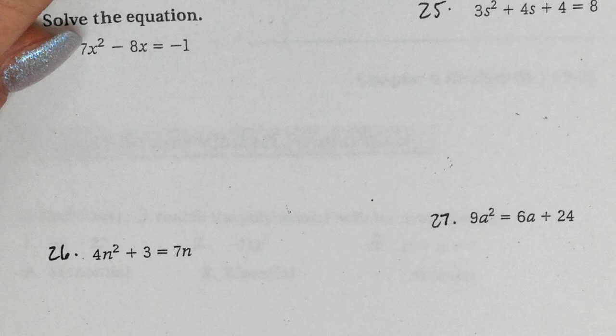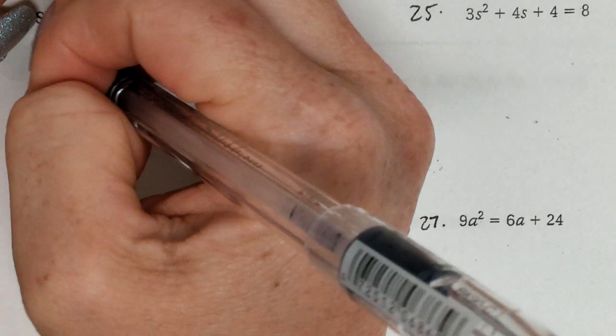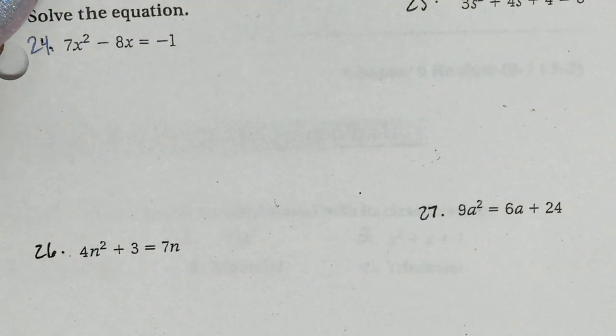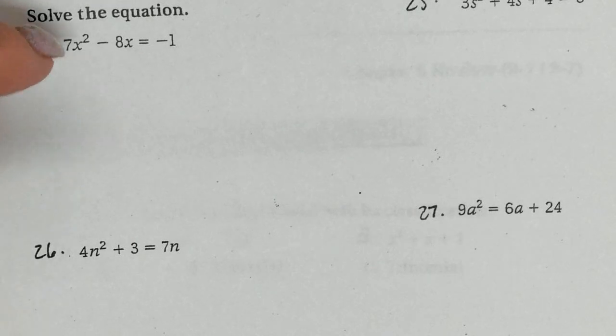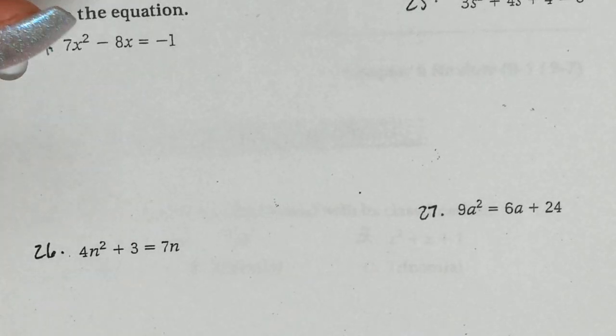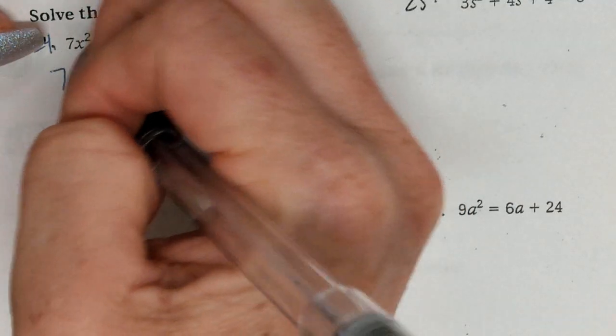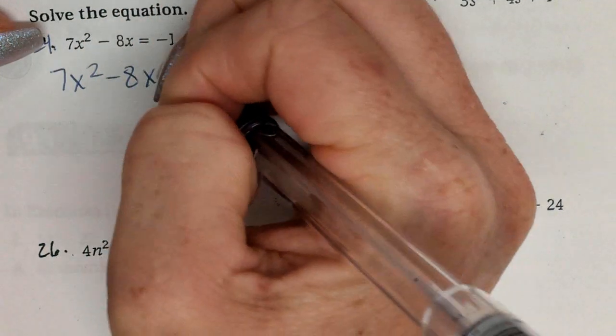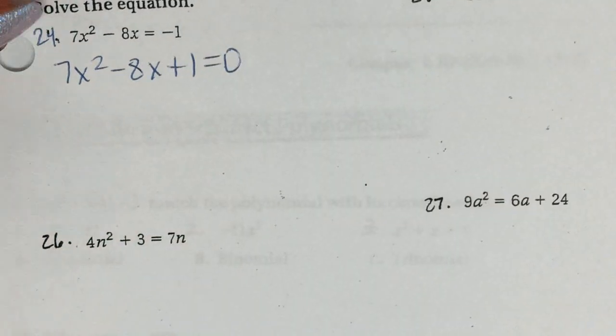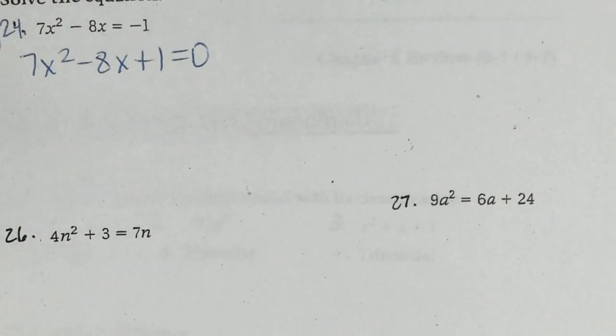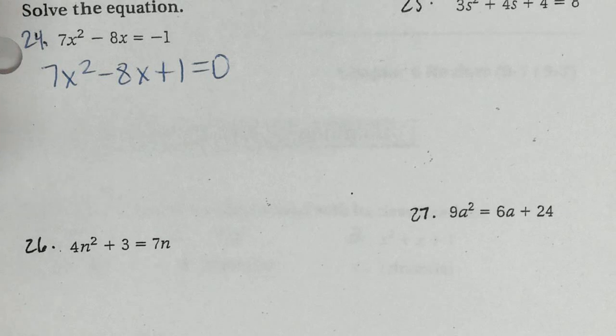The next one wants you to solve the equation. Again, you must set them equal to 0. Let's go do 24 together. So I have 7x squared minus 8x plus 1 equals 0. Where can I solve this at? Could I also factor it and solve it? Yes. All right, let's do our calculator.